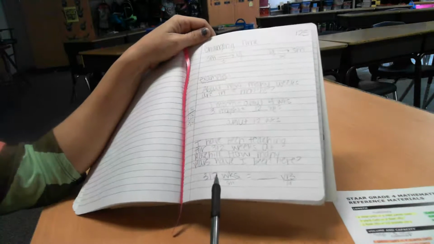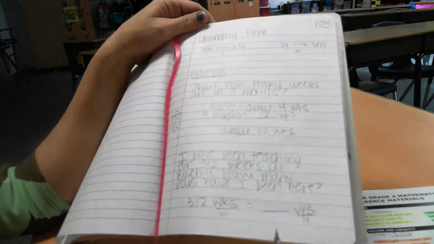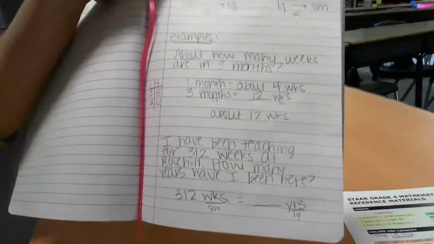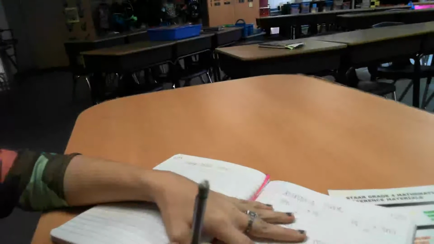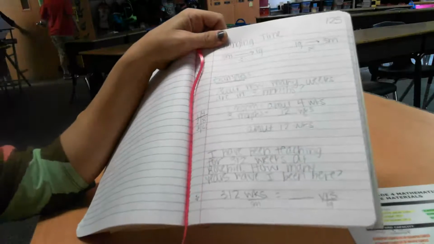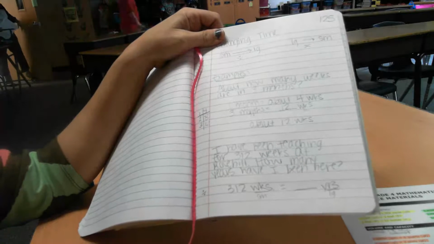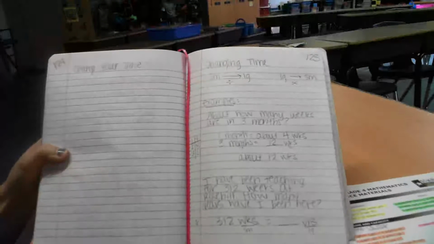If I go from small to large, what am I going to do? Look up at the top. That's why we wrote it. Small to large, I'm going to divide. So I'm going to write that out to the side because I'm already halfway done. Okay, so I know I'm going to divide.